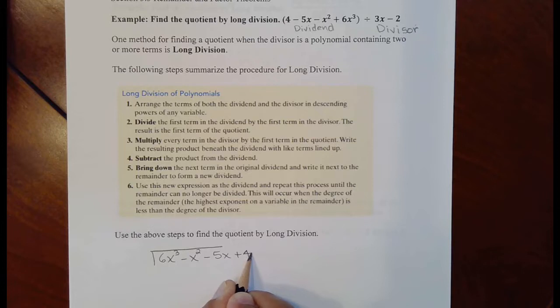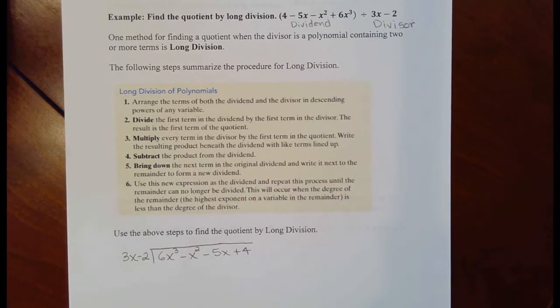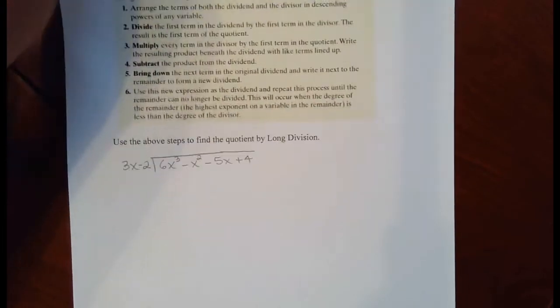You also want to make sure that when you're setting up your terms in the dividend, that you are not skipping over any powers, that they've given you a polynomial where none of the powers are missing. Notice that we begin with power 3 and then it goes down in increments of 1, and that's exactly how it should be. If you are missing any of the powers, you're going to insert what's called a dummy variable, just sort of a space holder so that all of your terms line up. Our divisor goes out here. And I'm going to explain the procedure you're going to use to get the quotient and the remainder if there is one.